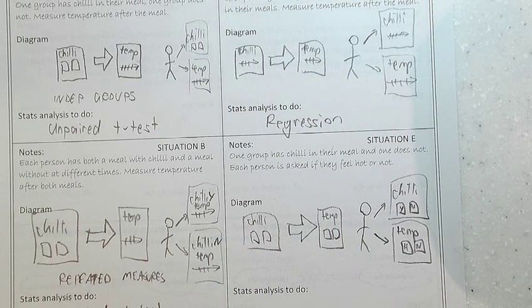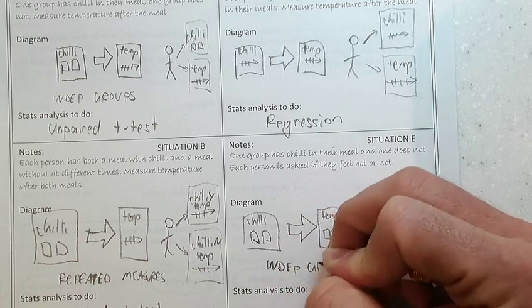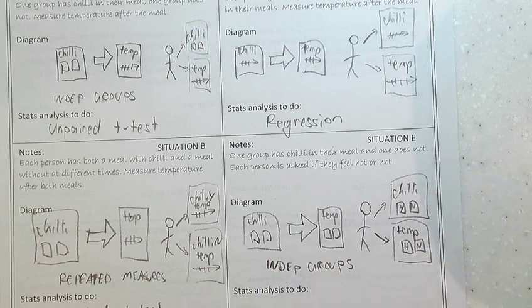Everybody's in one chili situation, and that means the chili situations are defining separate groups, and they've only got one measurement of the outcome, where by measurement I mean writing it down. So everybody's got one measurement of the outcome, they're only in one chili category, so those chili categories define independent groups. So, independent groups, categorical, related to categorical.